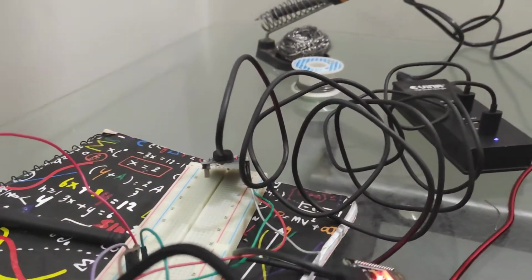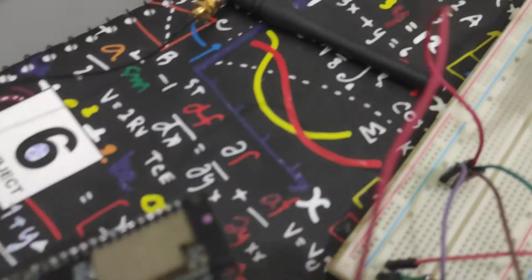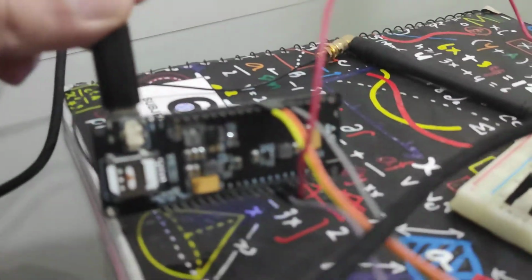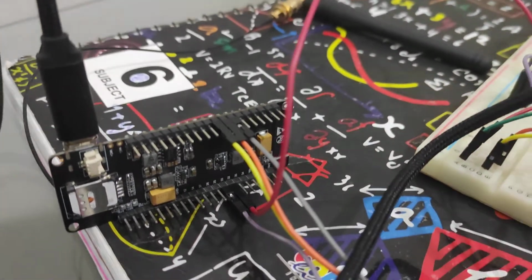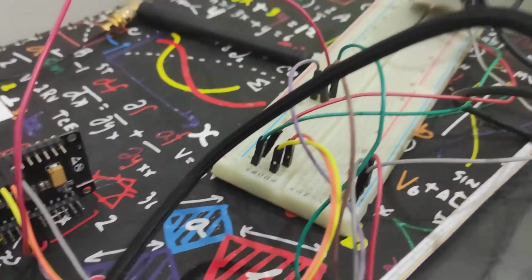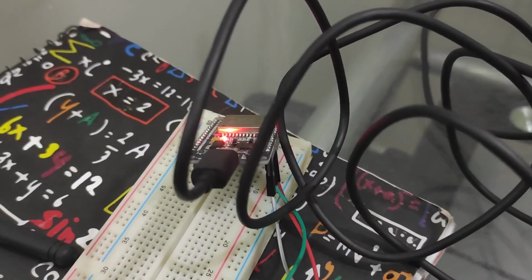Okay, so here we have our project. So here is a call module with SIM 800L and a SIM card inserted inside it. This call module is connected to two other ESP32s over a serial connection.